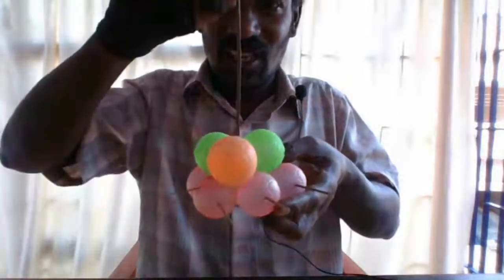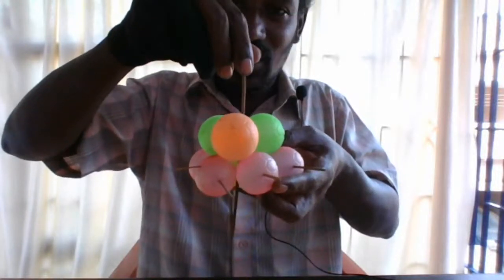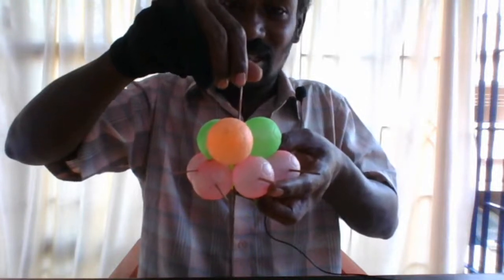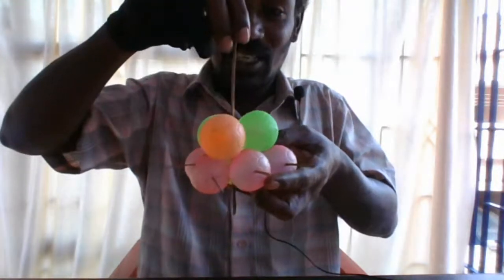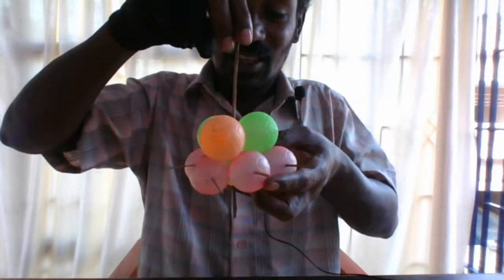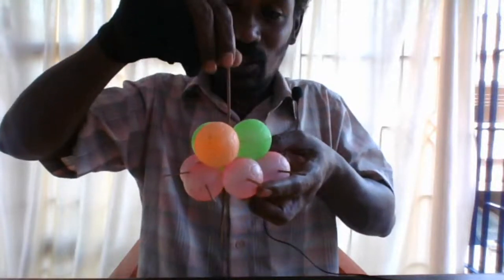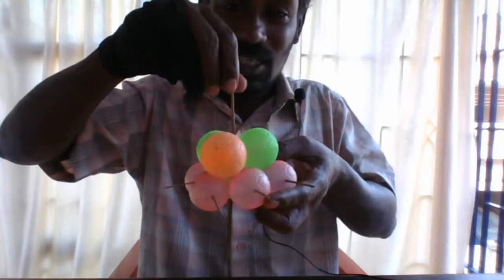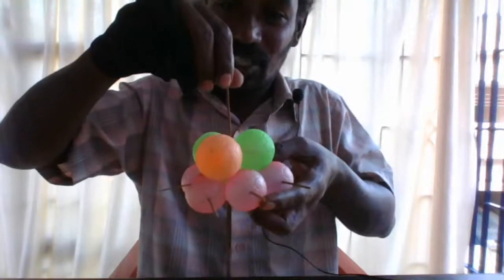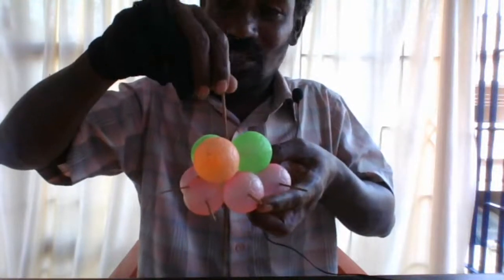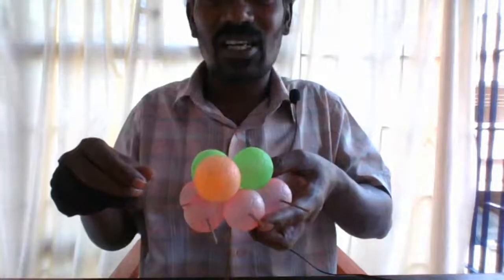Then shall we say this void is present in the above layer as well as in the below layer? This void is in contact with three particles of the above layer and three particles of the below layer, six particles. Six particles means an octahedron is formed. Then shall we say this void is called an octahedral void? So this void is called an octahedral void.